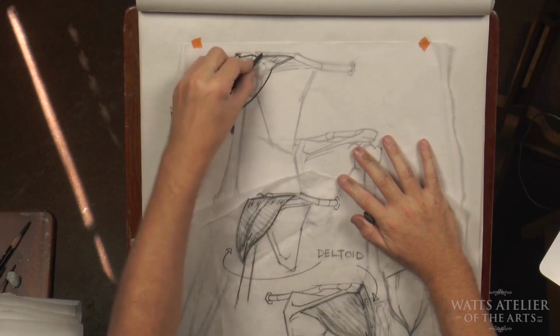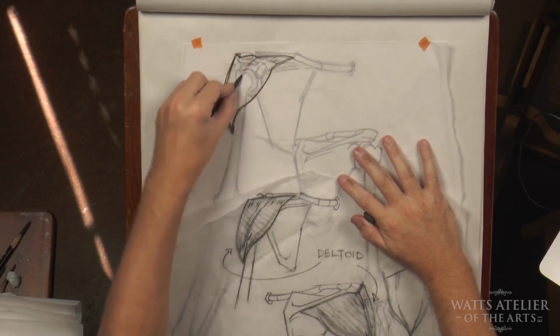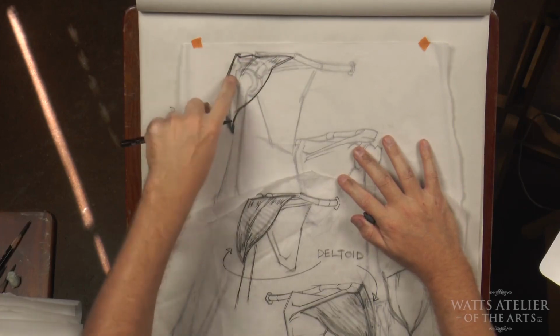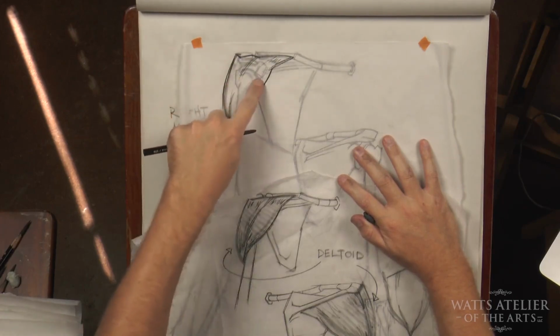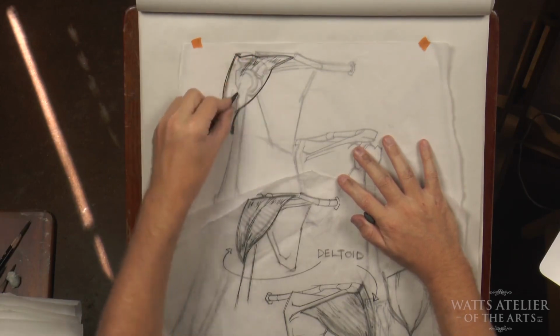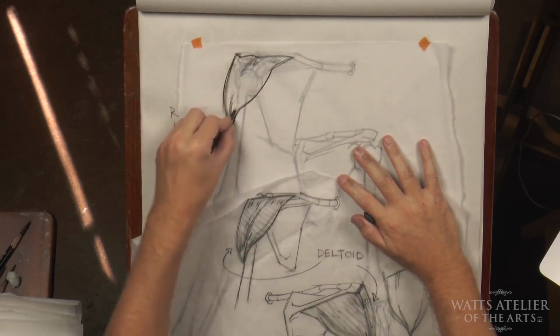And then it has different heads, right? So it has kind of like a side section, right? And then kind of like a front section, side section, and then there's a back section as well, which we'll talk about in a second.